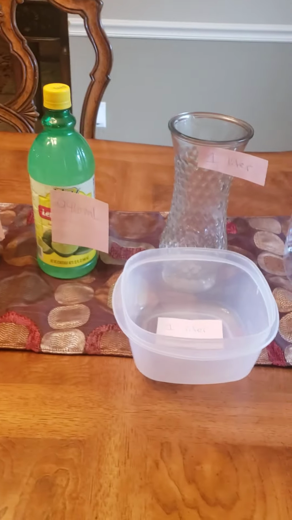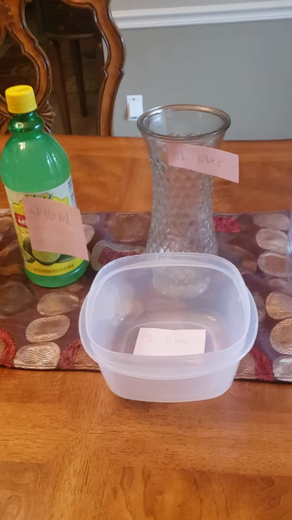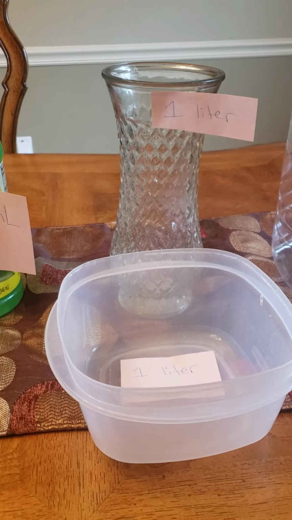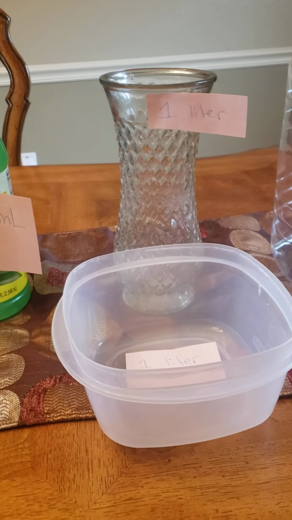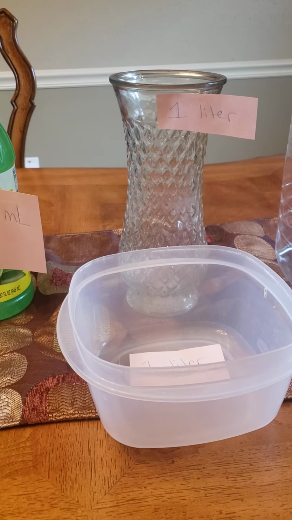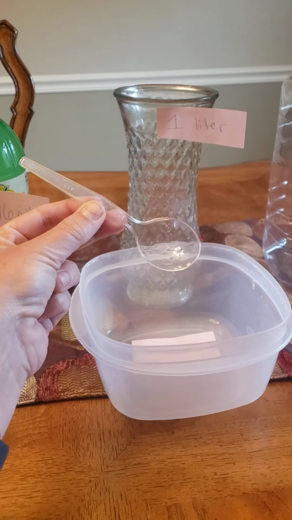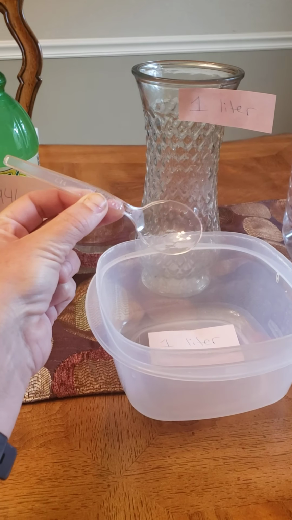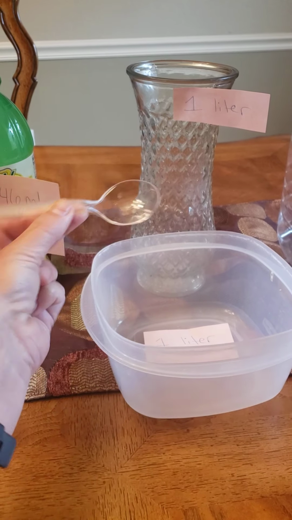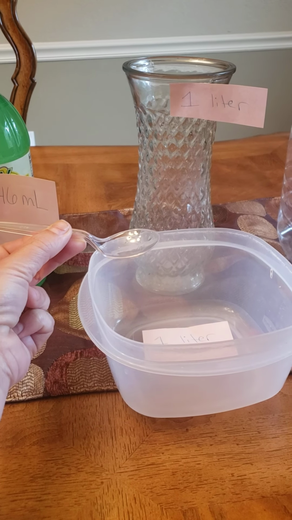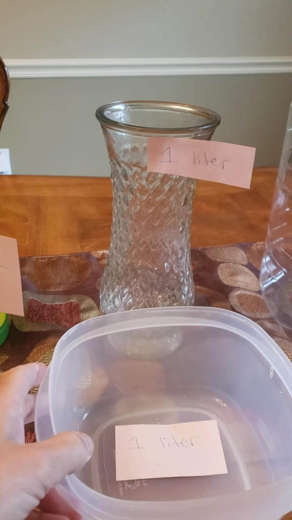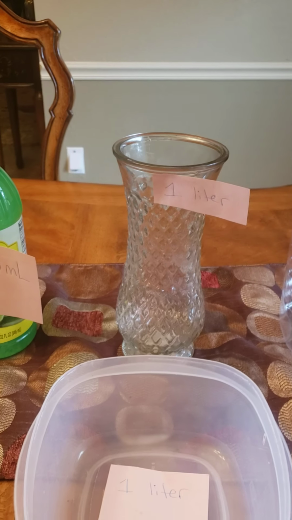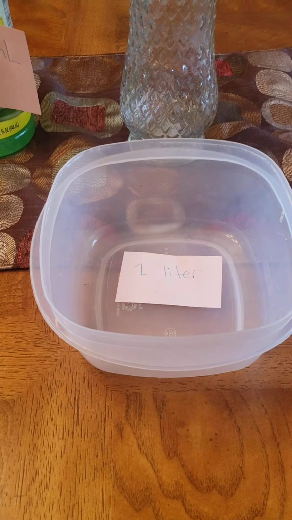Now, when we get to 1,000 milliliters, we don't say 1,000 milliliters anymore. Once we get to 1,000, we have now created just a regular liter. So 1 liter is the same thing as 1,000 milliliters. Literally 1,000 of these. I am not going to sit and fill this up, but I could. It would take 1,000 scoops of the liquid to fill these up. And again, take a look. These are both going to hold 1 full liter of liquid.